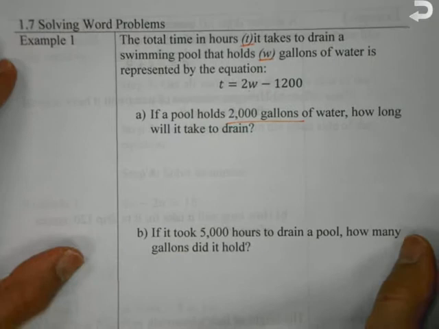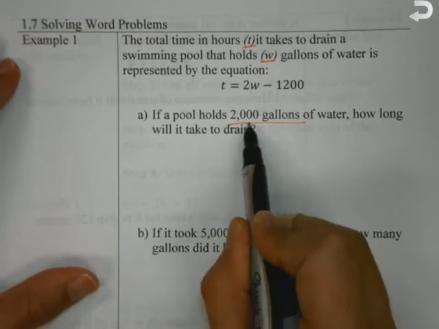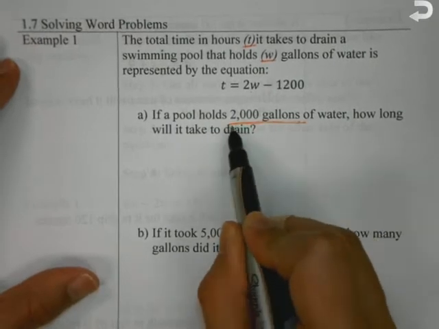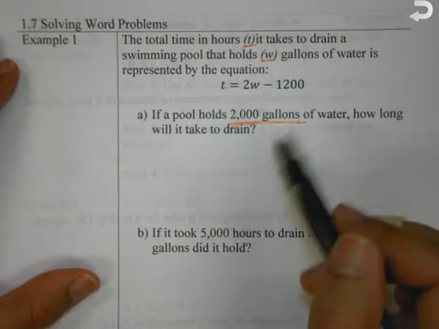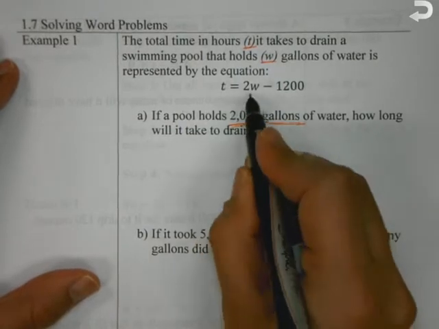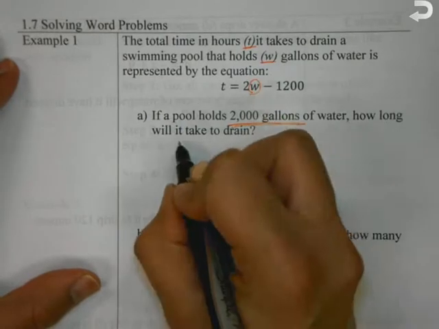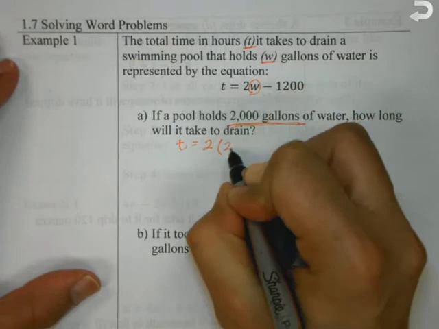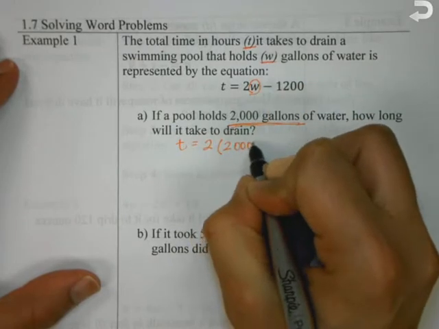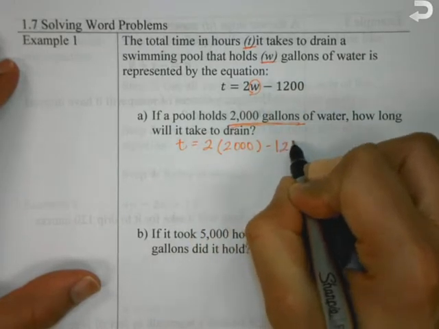So part A, we're going to plug in 2,000 gallons of water. Is gallons of water T or was it W? It was W, so I'm going to take 2,000 and plug it in for W. So we get T equals 2 times 2,000 minus 1,200.